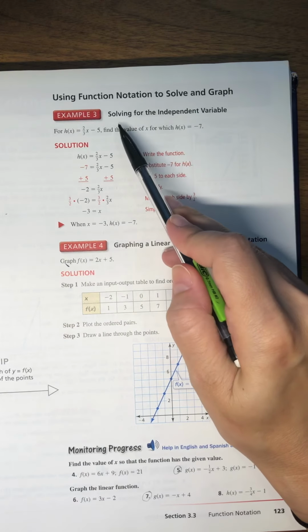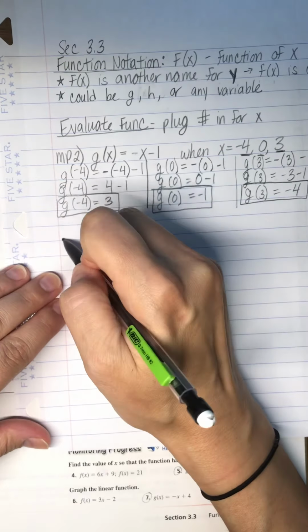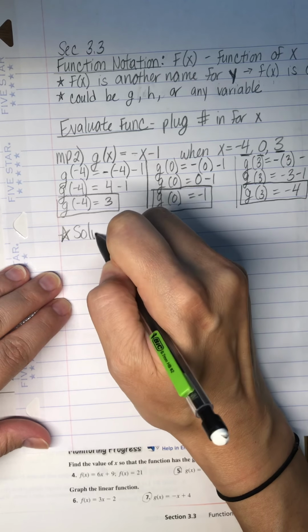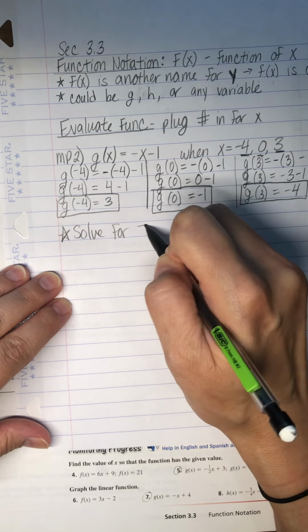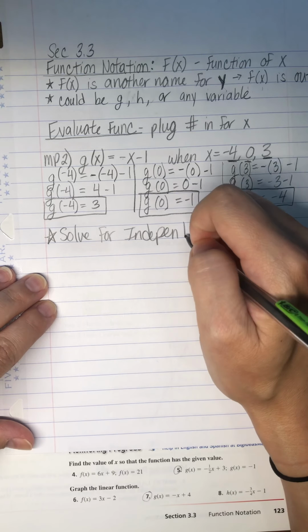So now we're going to solve for the independent variable. And I'm going to write this down because this is something that I find people make a lot of mistakes on. Solve for the independent variable.